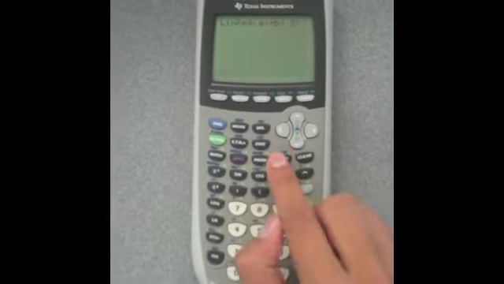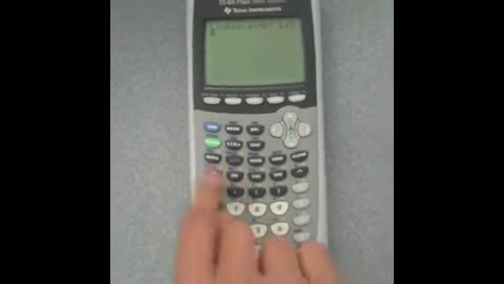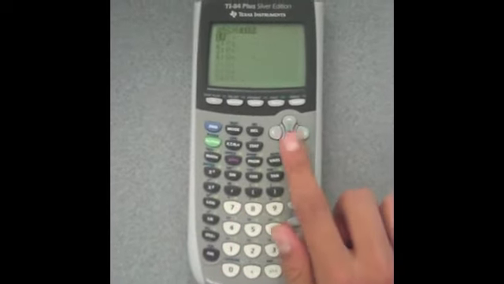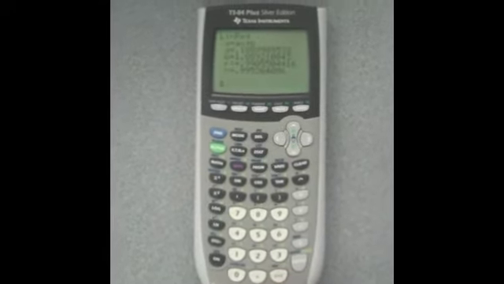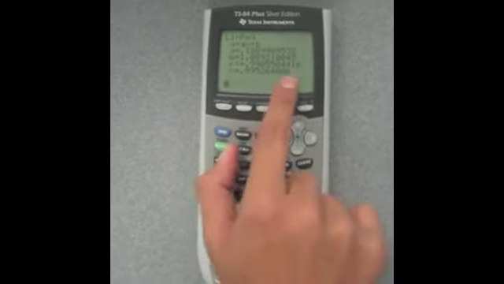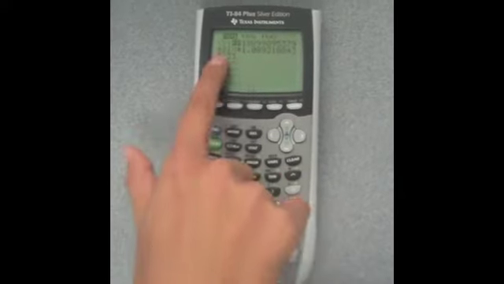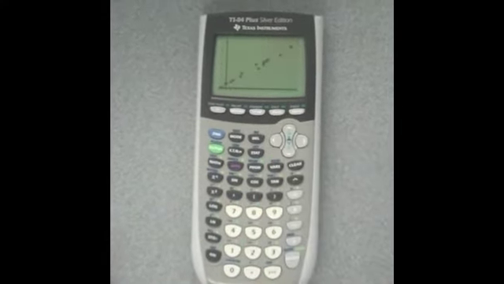If you have your data in L1 and L2, you would enter L1, comma, L2, comma, and then go to Y1. Press Enter, and it gives you the slope, the intercept, and R squared. On top of that, it gives you the equation in function Y1. And when you press Graph, you can see it.